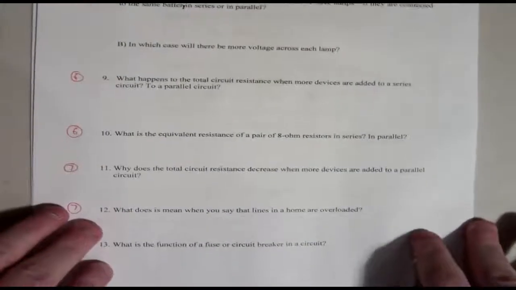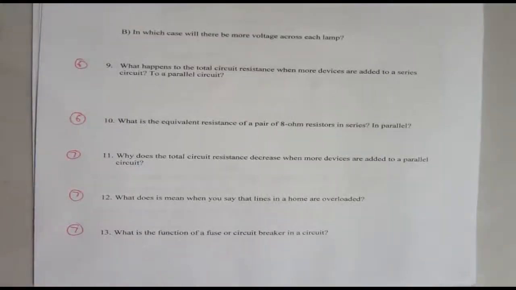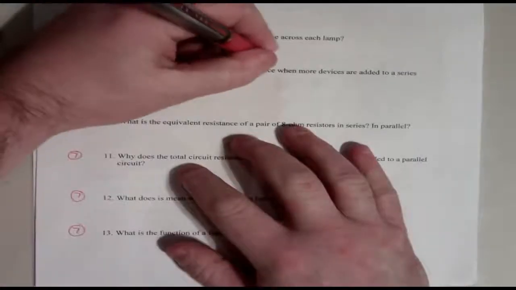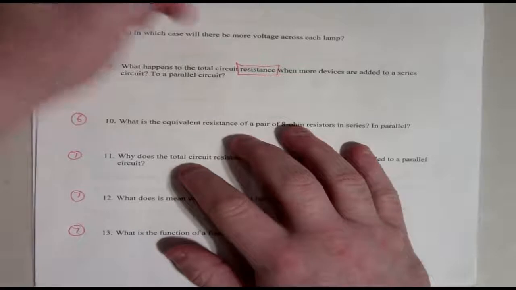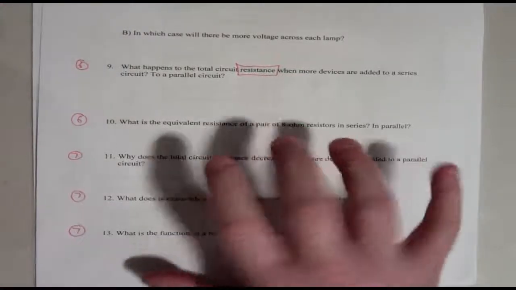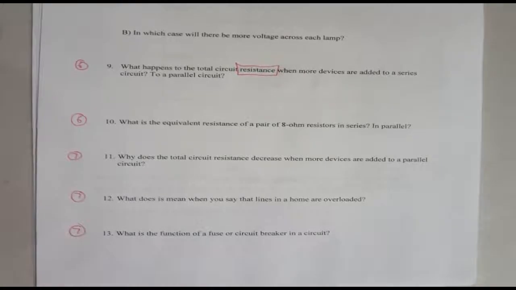Okay, let's go to number 9. What happens to the total circuit resistance when more devices are added to a series circuit or to a parallel circuit? So we're talking about resistance. Remember, in a series, because they're not independent, because they're all relying on each other, as you increase the devices in a series, you're going to increase the resistance.